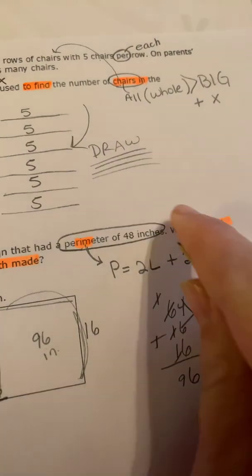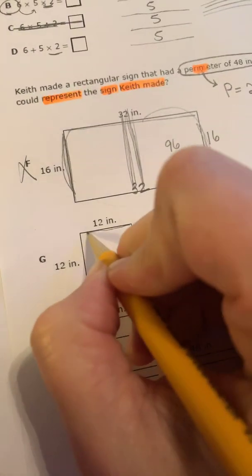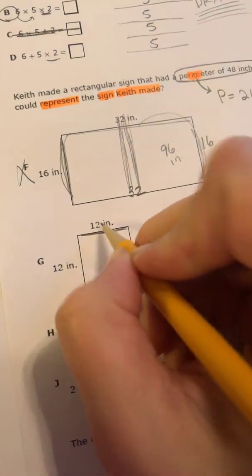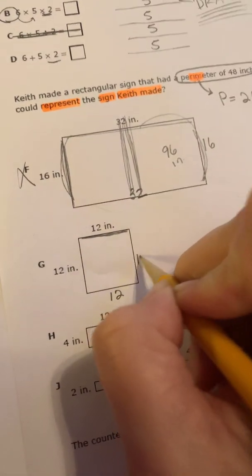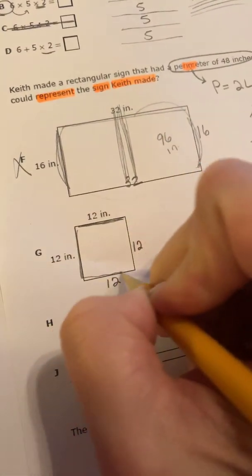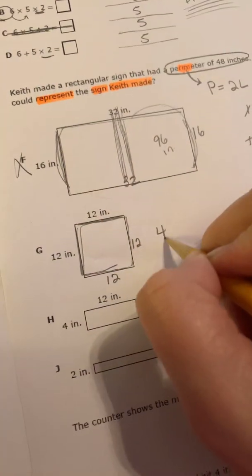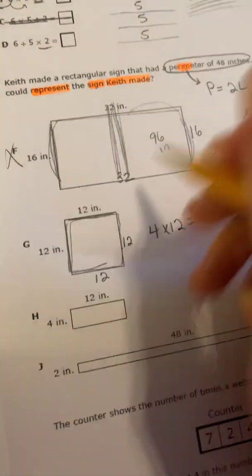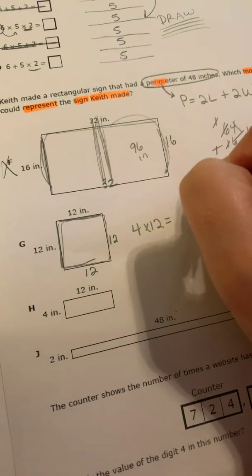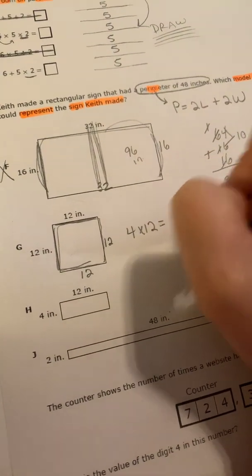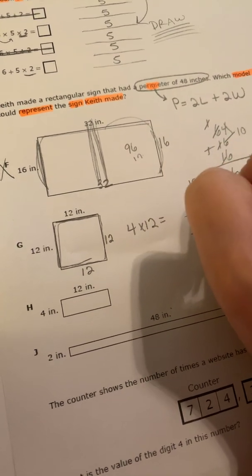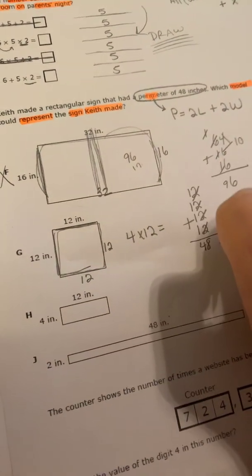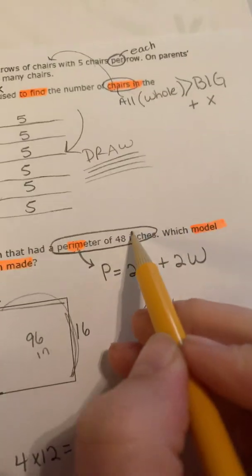Is that what we want? No. What do we know about a square? Oh, they're all congruent edges. 12, 12, 12, and 12. How many times do we repeat 12? 4. So this is 4 groups of 12. Well, look at your multiplication table that you made. And instead of looking it up and depending on that, 2, 4, 6, 8, 48 inches. Is that what we want? Yes. There's your answer.